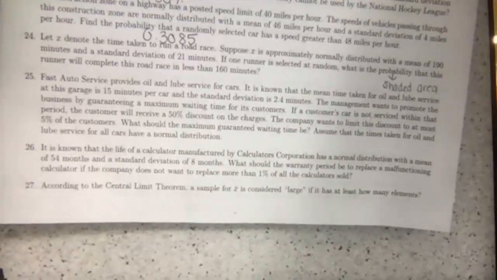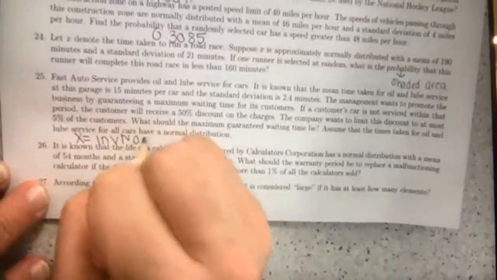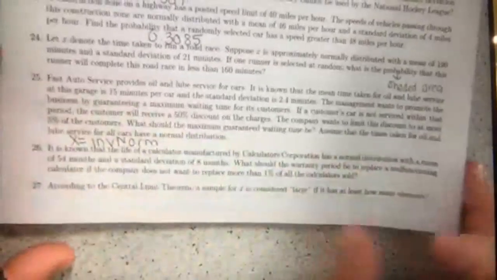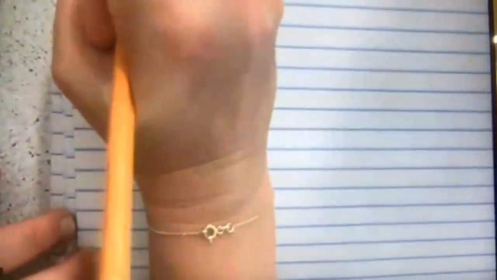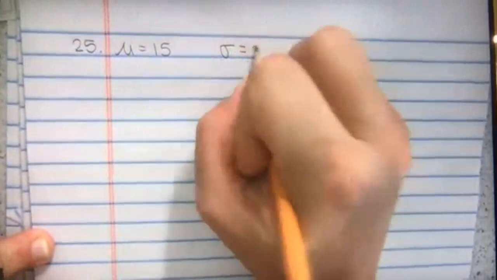So it's asking us to find the maximum wait time. So it's asking us to find our X value. Whenever we're asked to find our X value, we know we're going to do inverse norm. Let me write it so I have more room. Number 25. The problem tells us that our mean is 15 minutes. Our standard deviation is 2.4.